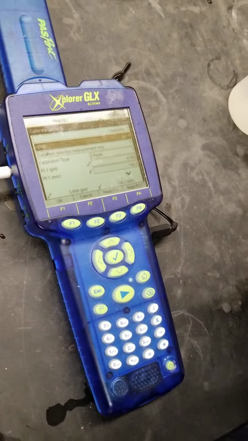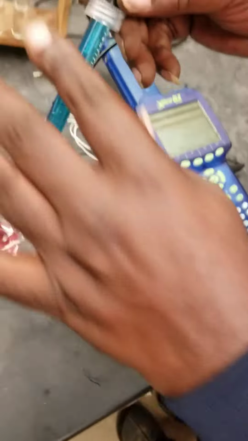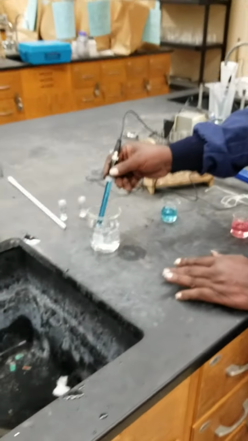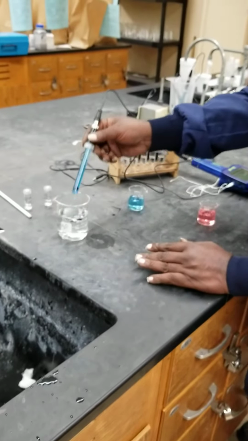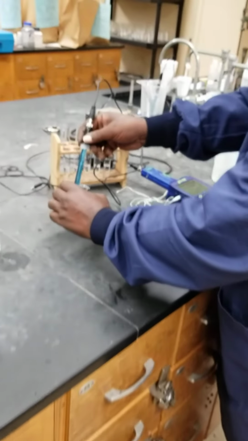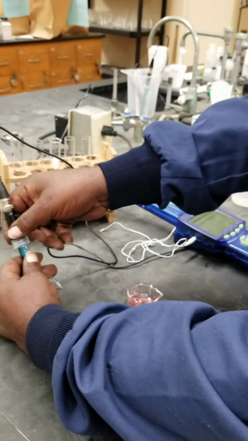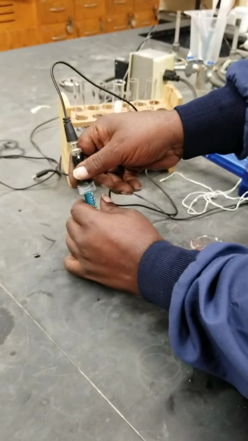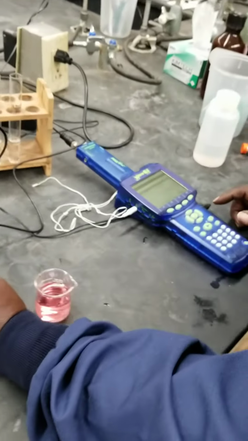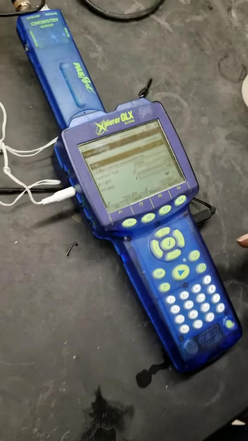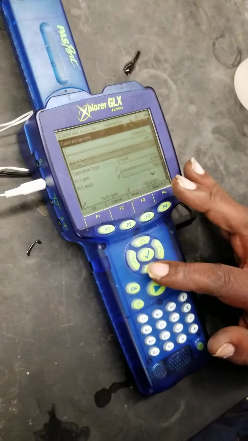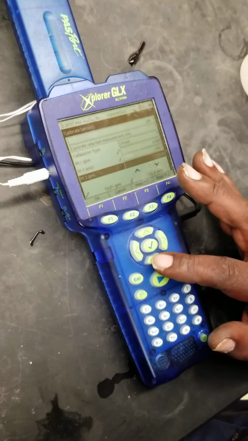And then at that point, I will quickly rinse my electrode, put it in the other buffer solution. This is now pH 10. And then I'll go here, and these directions will be in your manual. Scroll down to the second point.